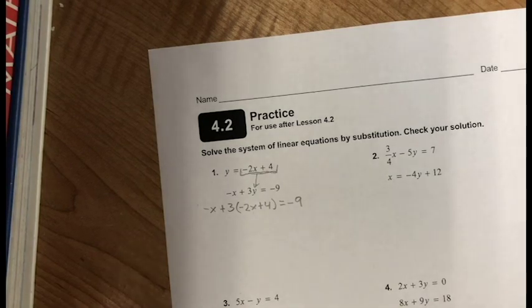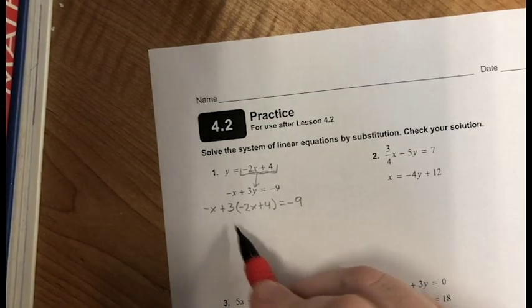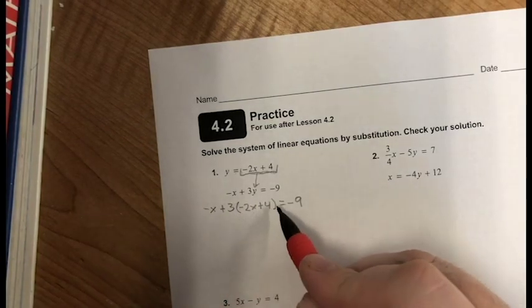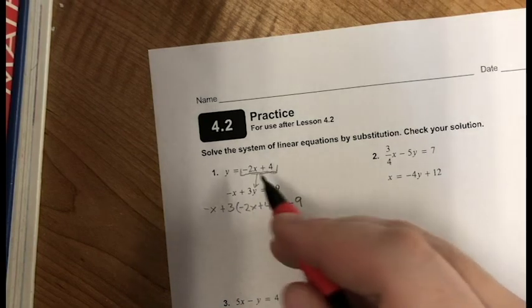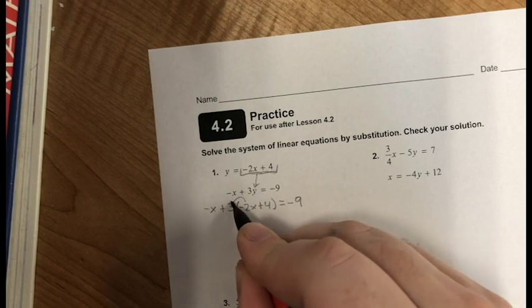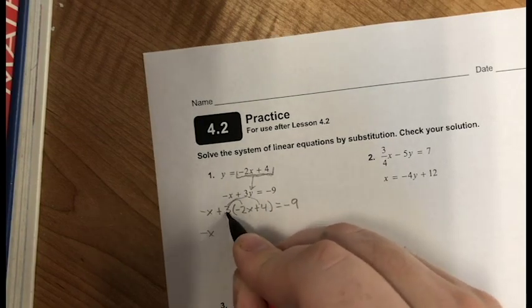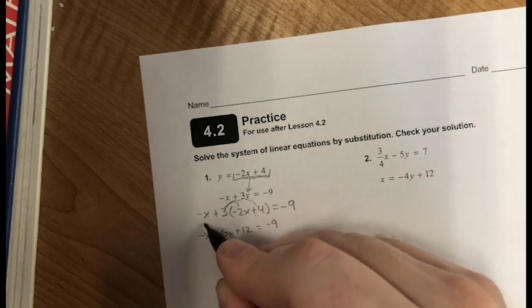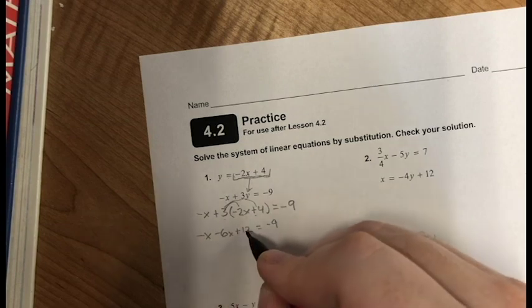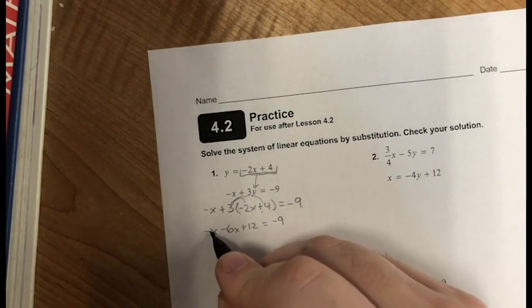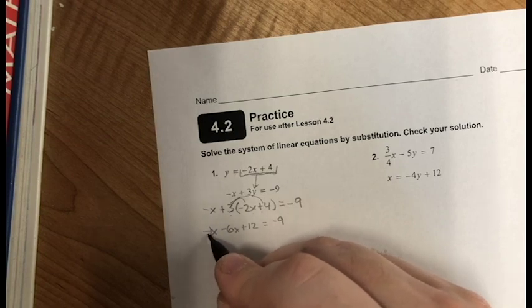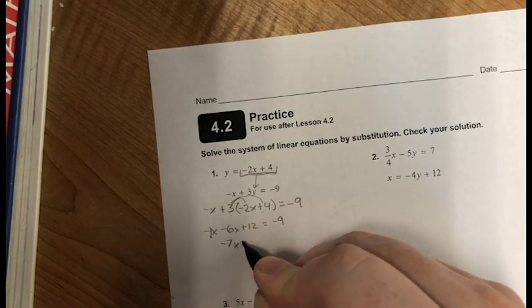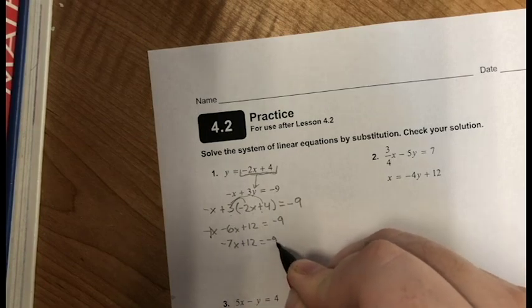So we kind of got to go back to all our basic understandings of how to solve equations. First off, you should notice that we are going to simplify this side of our equation by using the distributive property. So 3 times this, and then 3 times that. That would give me negative x. 3 times a negative 2x gives me a negative 6x. 3 times a positive 4 gives me a positive 12, is equal to negative 9. I still want to simplify this side, so I'm going to combine my like terms. I have a negative x, which is technically a hidden negative 1x. Negative 1x minus 6x gives me negative 7x plus 12 is equal to negative 9.